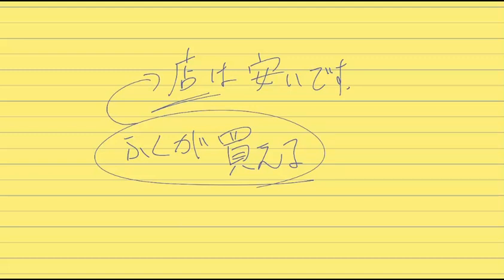So 店 is a noun, and more detail will be 服が買える, where you can buy clothes. So this is, I guess, one way of introducing a relative clause. Now there are a few rules you need to remember. When using a verb, the verb needs to be placed before the noun.